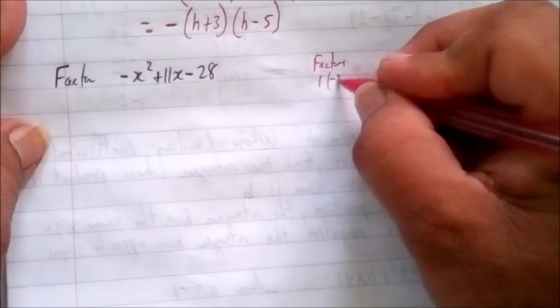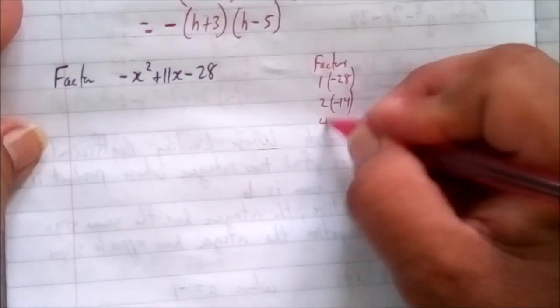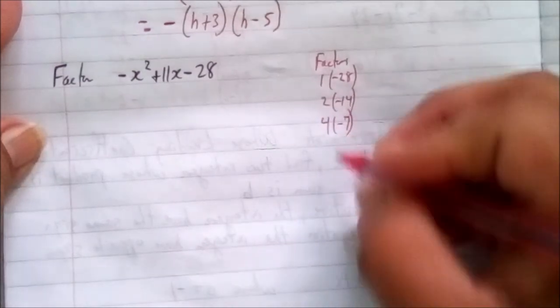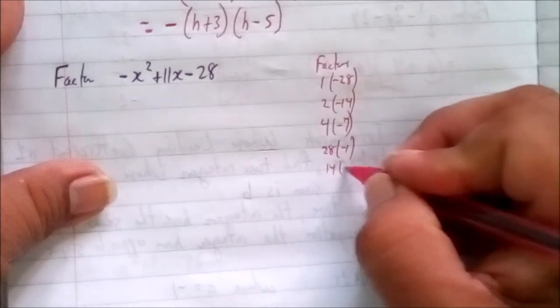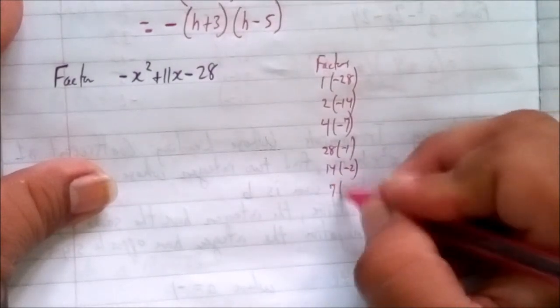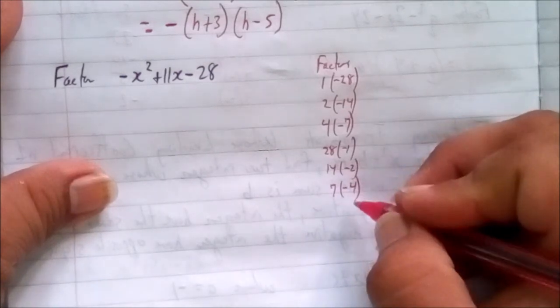1 times negative 28, 2 times negative 14, 4 times negative 7, or 28 times negative 1, 14 times negative 2, or 7 times negative 4. Alright, those are the combinations.